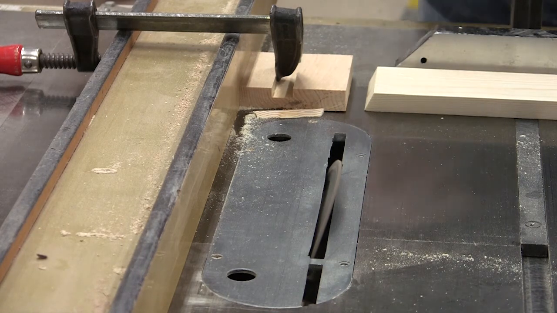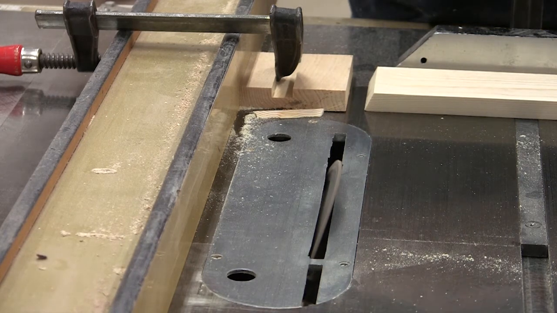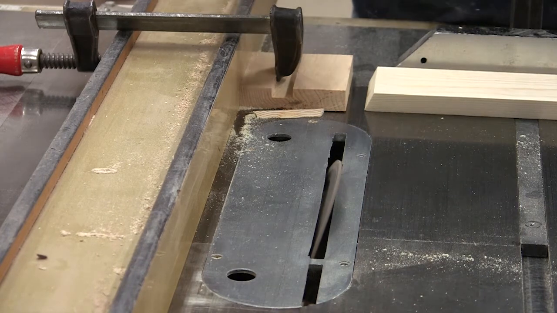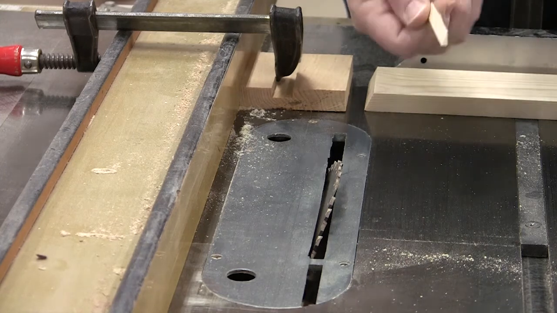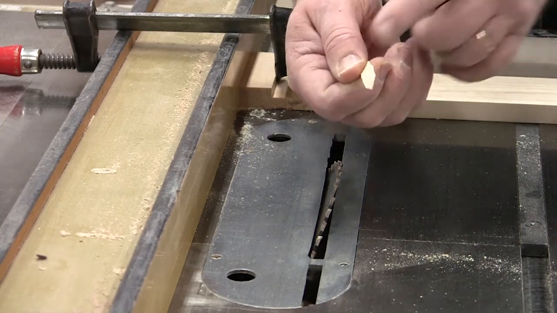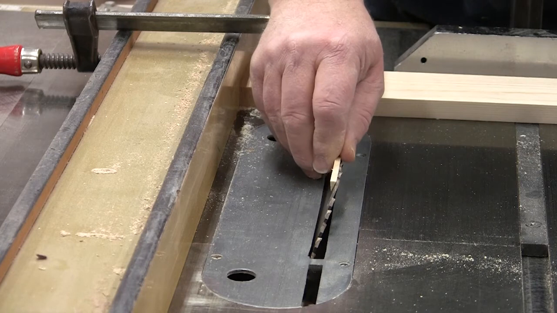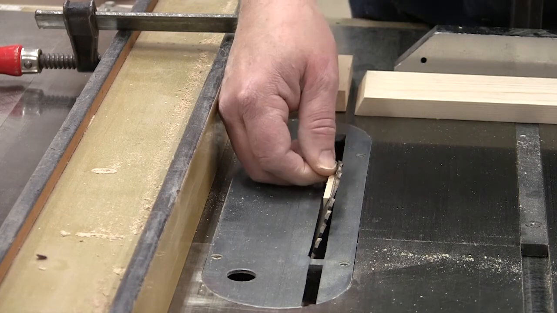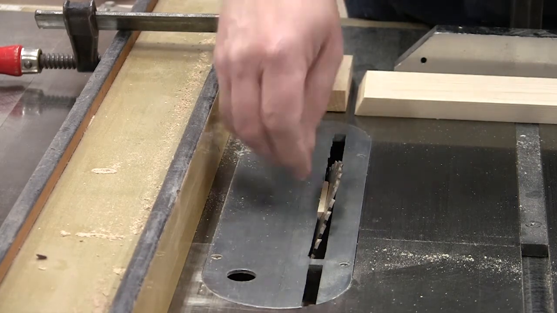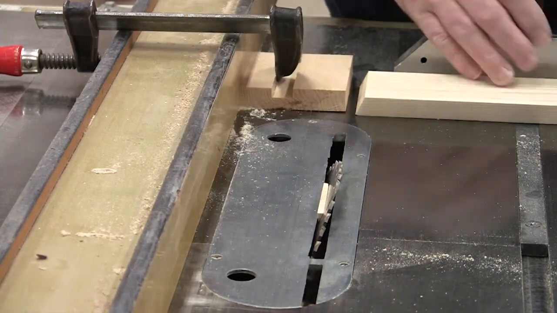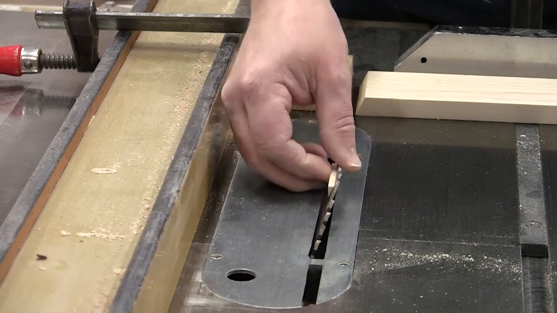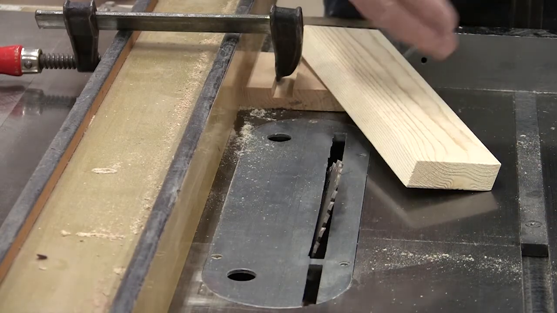And right there you can see one of the disadvantages of having a left tilt saw. That piece that comes off of there is wedge shaped, and because it's a left tilt saw, the narrow side of the wedge is facing down to the table. So that could and did get stuck between the blade and the throat plate. But overall, not such a bad job.